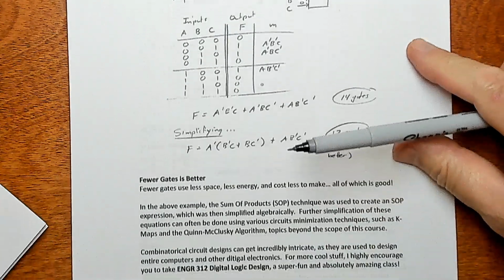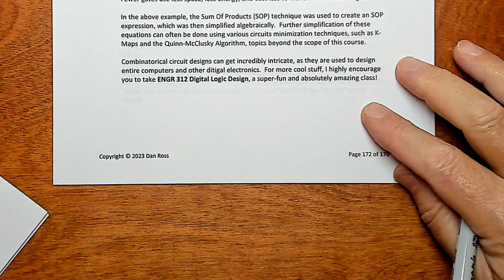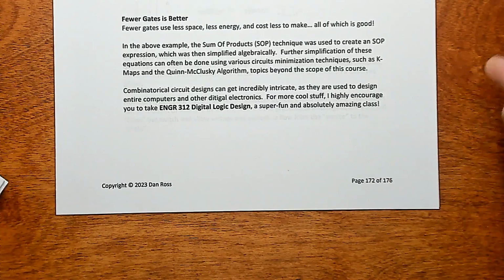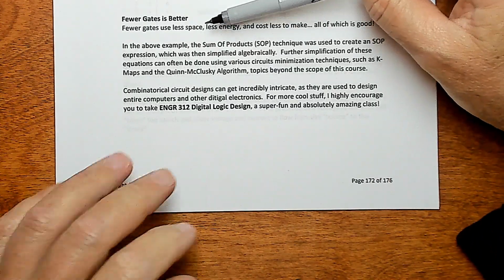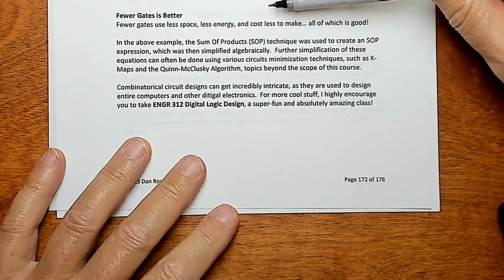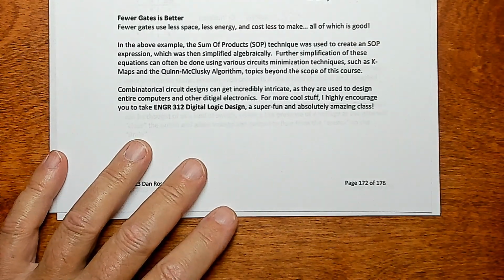So yeah, fewer gates is better. It's less filling. It still tastes great. Uses less space. It uses less energy. It costs less to make. Those are all good things.